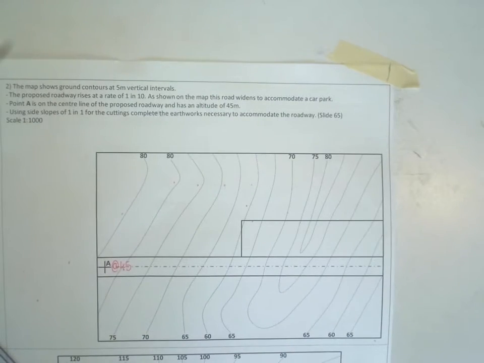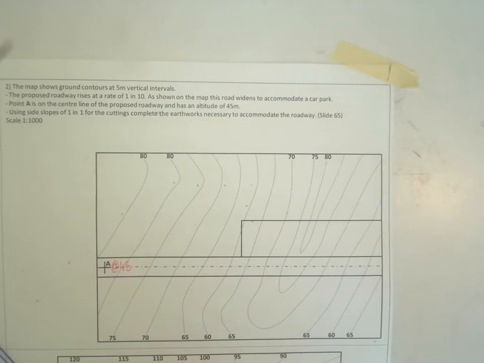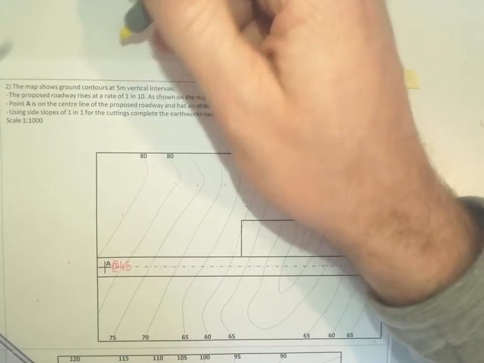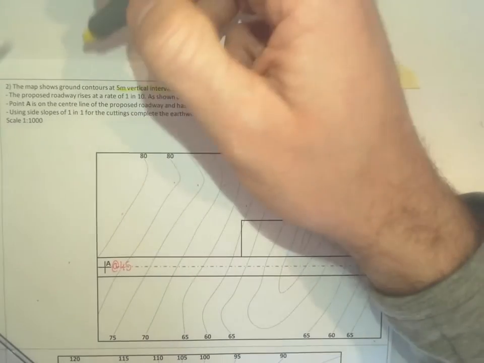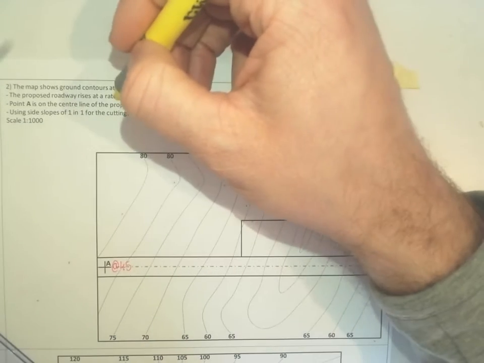Okay, so this video is going to go through page 20. It's question 2, geological geometry 2, and sheet number 4. So as always, let's read the question. The map shows ground contours at 5-meter intervals. The roadway rises at a rate of 1 in 10.